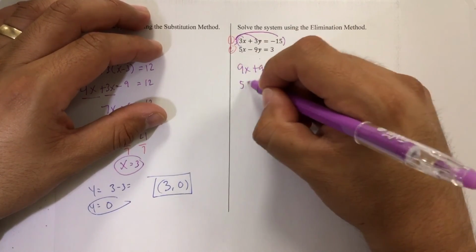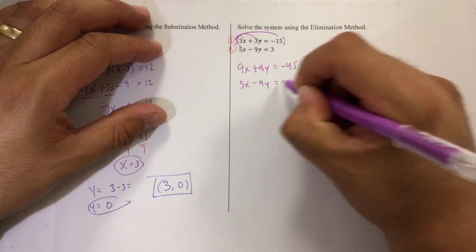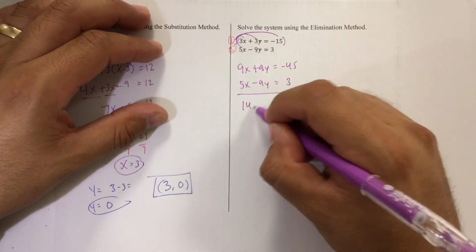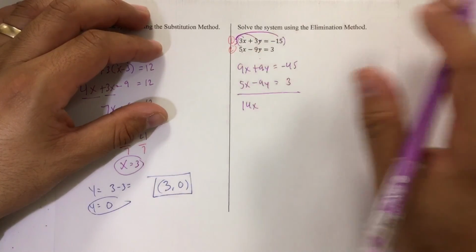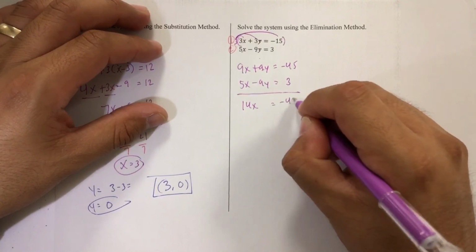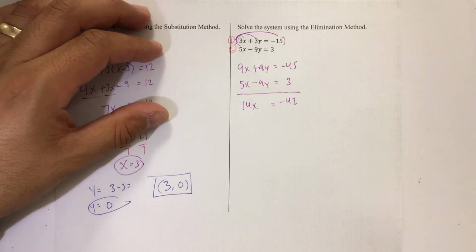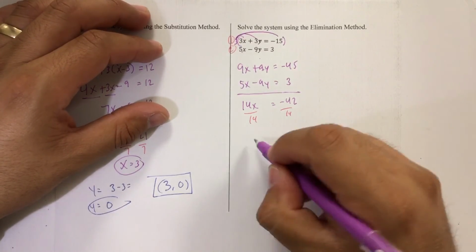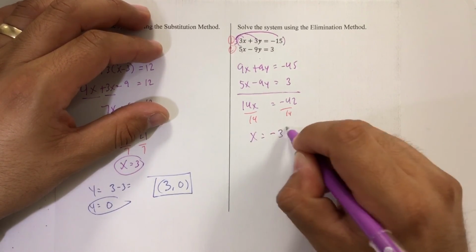Take the second equation, write it underneath it, and then we're going to combine our terms together. 9x plus 5x is 14x. 9y minus 9y is 0. And negative 45 plus 3 is negative 42. We're going to divide both sides by 14, and we get x is equal to negative 3.